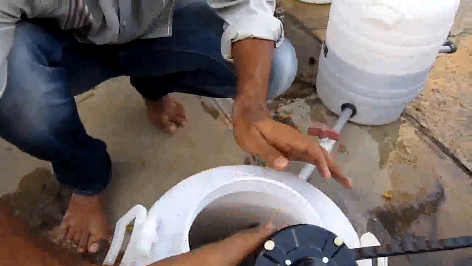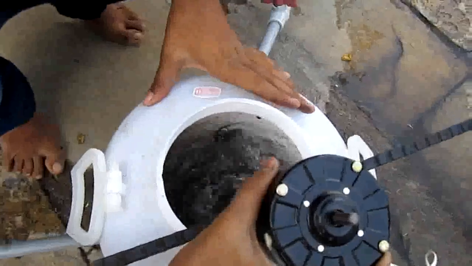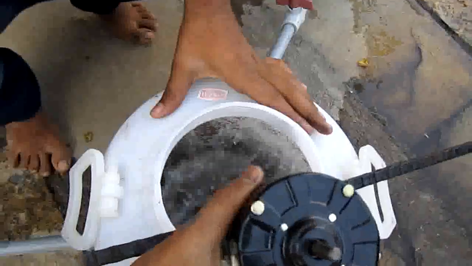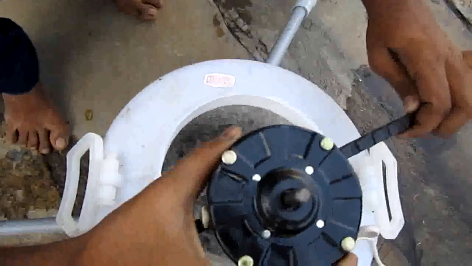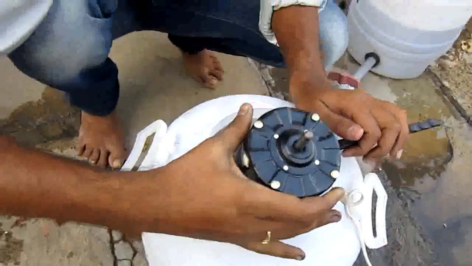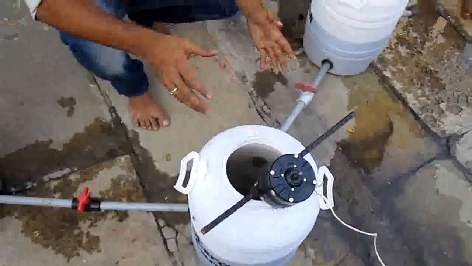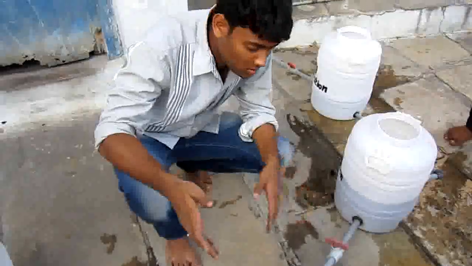Now we can see the working of this. The water gets disturbed in this aeration tank by using a motor with a fan attached to it, so that the water is effectively exposed to the atmosphere and absorbs the oxygen. Now we have completed the aeration process.